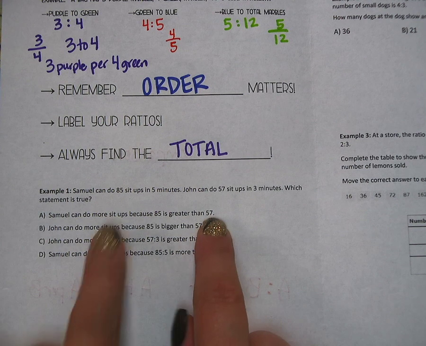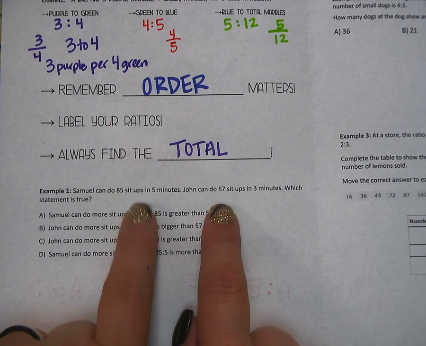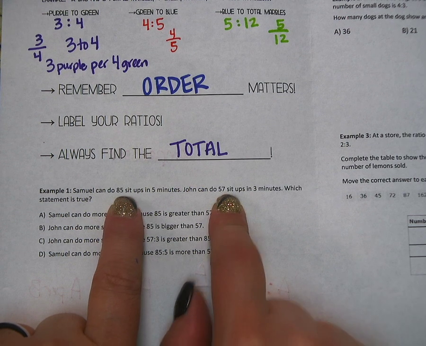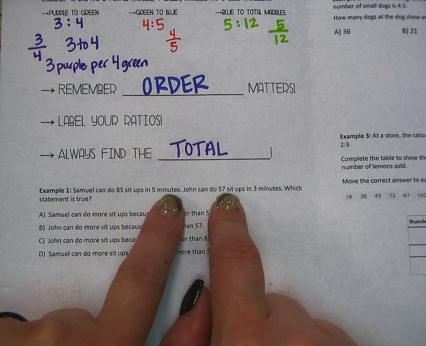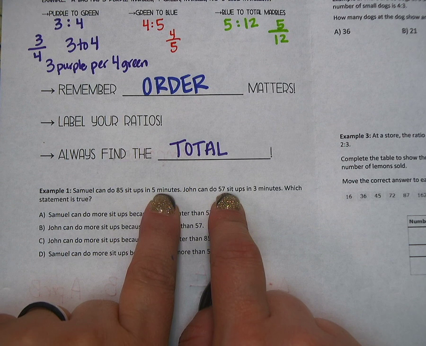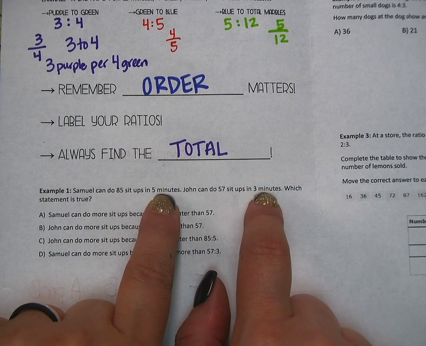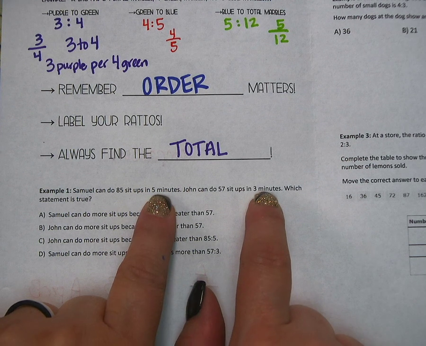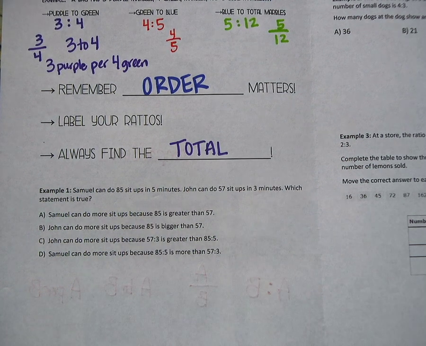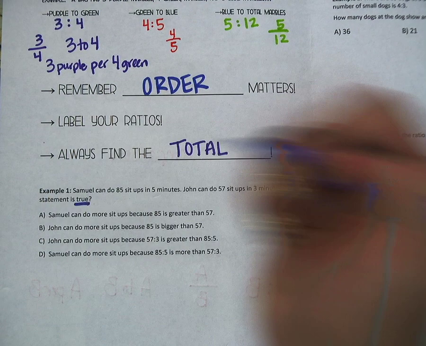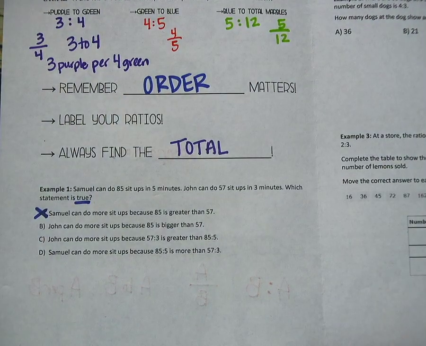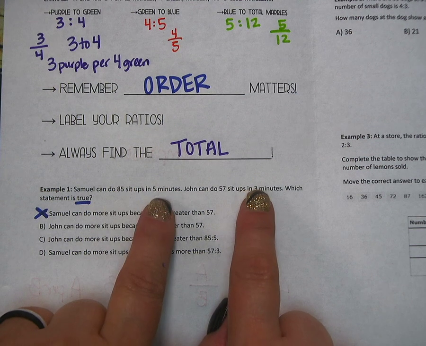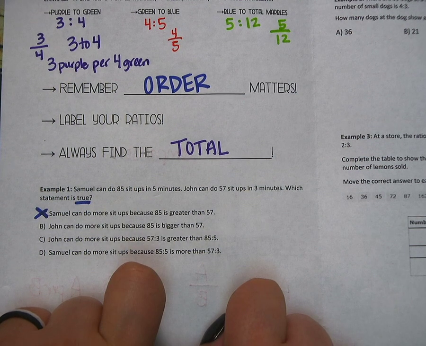The first one says Samuel can do more sit-ups because 85 is greater than 57. Well, the problem with comparing the 85 sit-ups and the 57 sit-ups is that it's not really fair if Samuel gets 5 minutes, but John only gets 3 minutes. We can't compare their results if they get different amounts of time. So this sentence doesn't make sense because we can't just compare the sit-ups. We have to include the minutes in our ratio.